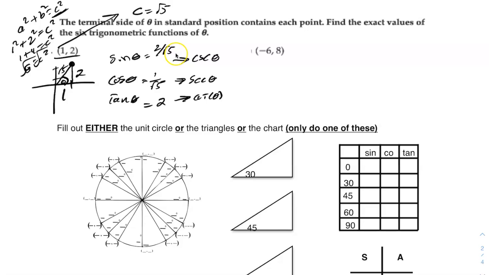Cosecant, just the opposite of sine. So rad 5 over 2. Secant would be the opposite of cosine. So rad 5 over 1, or just rad 5. And cotan would be the opposite, reciprocal I should say, not opposite, of 2. 1/2. Reciprocal. It's more mathematically correct. Not the opposite. Opposite would be like a negative. So reciprocal. So there we go.